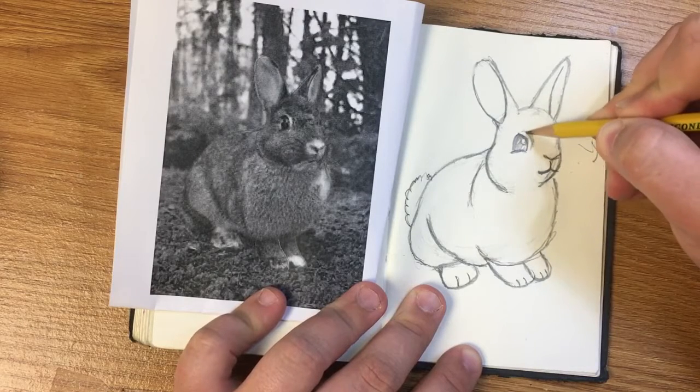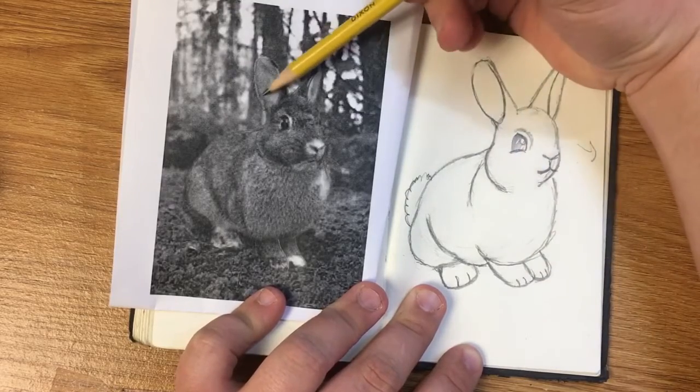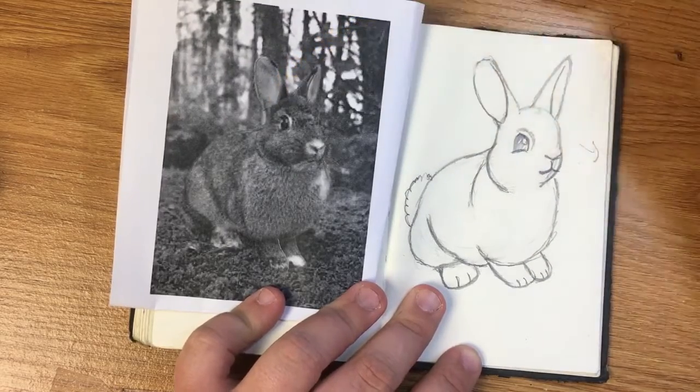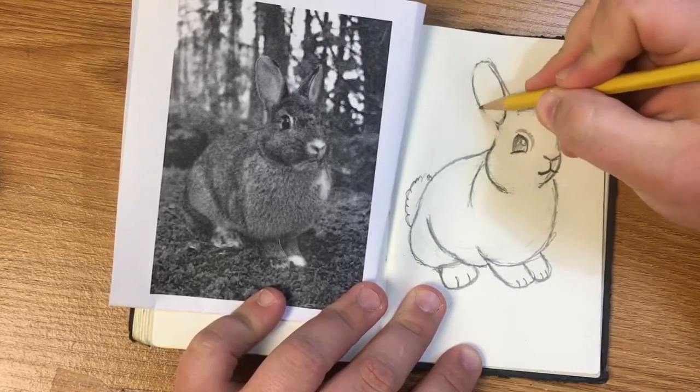So I would just kind of indicate that with a little bit of a shadow so that I can see that white ring. And then I see on the ear, we have a little bit of an imperfect ear. Remember, a big difference between realism and cartoony. Cartoony things are a little bit too perfect.